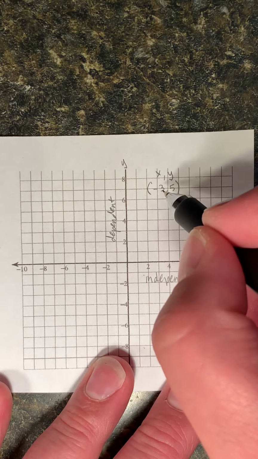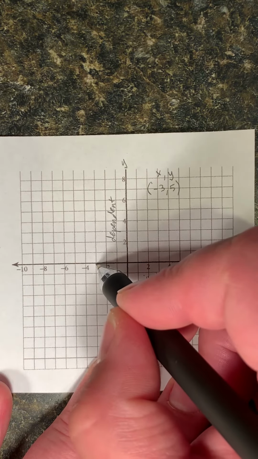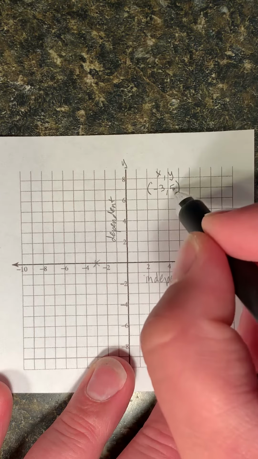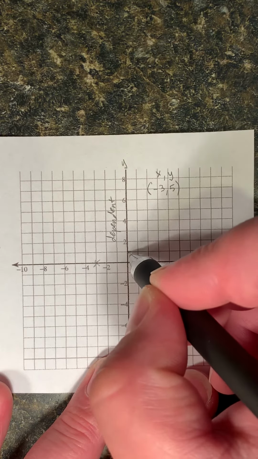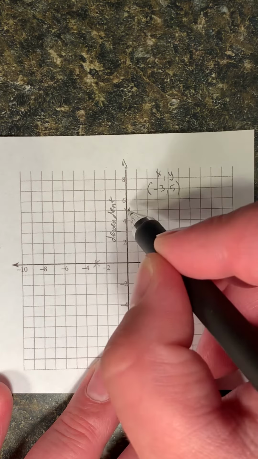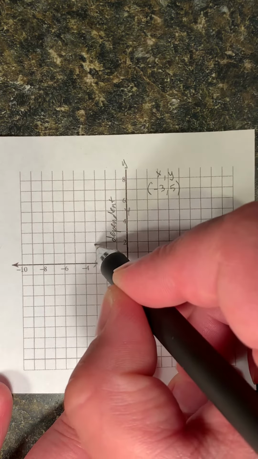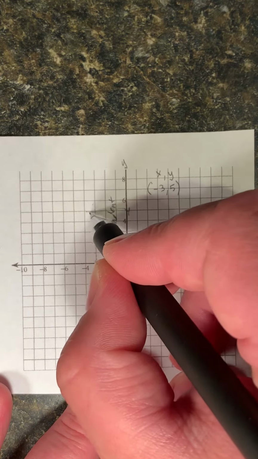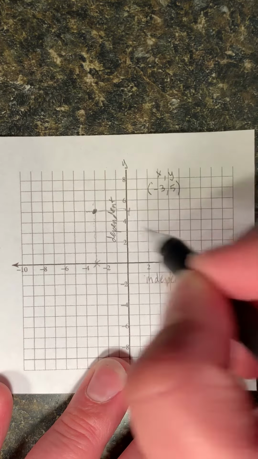So for here, I've got x equals -3. So I'm going to start at -3 on the x. So I'm going to put a little mark here just so I can see it. So there's where my x is. Y is at +5. So I go up from 0, 0 to 1, 2, 3, 4, 5. So here's the y value. Notice I've got an x and a y here. So the point that I'm looking for is where these two meet. So here's my x value. Here's my y value. Where they meet is the point that I would plot. So this point lives right here.